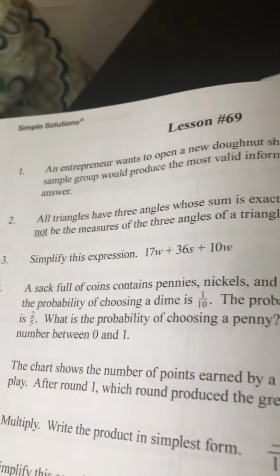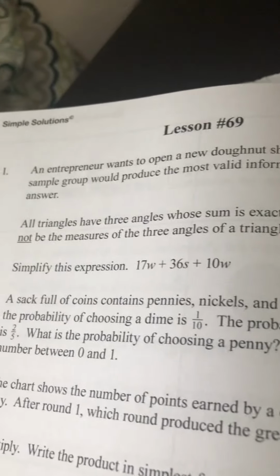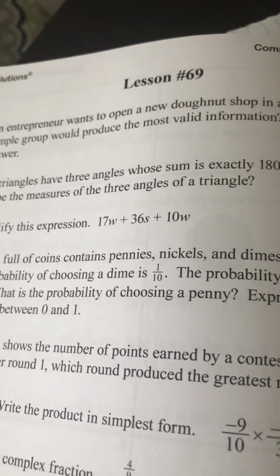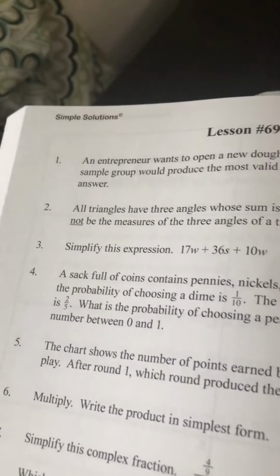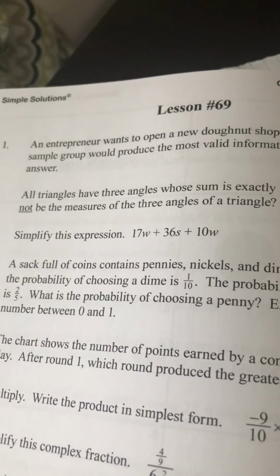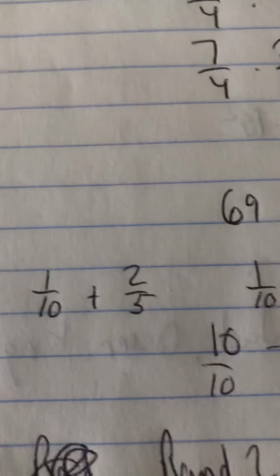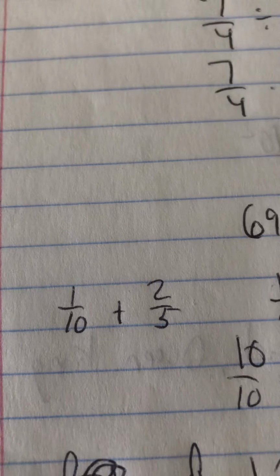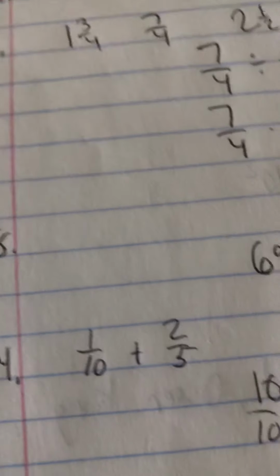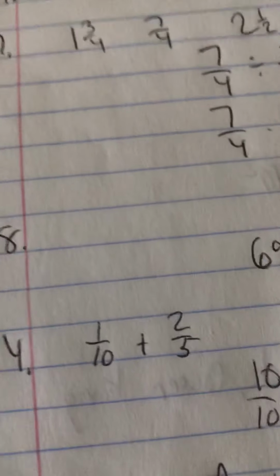So, the sack full of coins contains pennies, nickels, and dimes. So you know the dimes is 1/10 probability of getting it, and then the probability of a nickel is 2 over 5. So the only one you don't know is pennies. So right here I put probability of 1/10 or 1 over 10 plus 2 over 5, because those are the two probabilities you know. So you have to add those together.